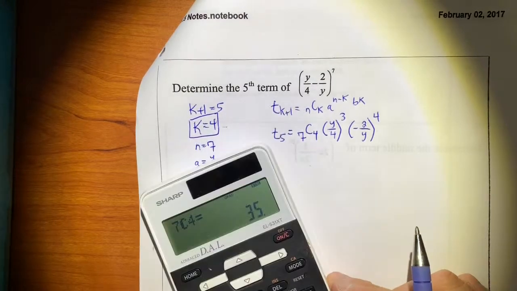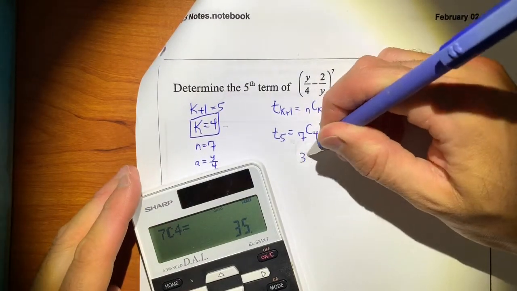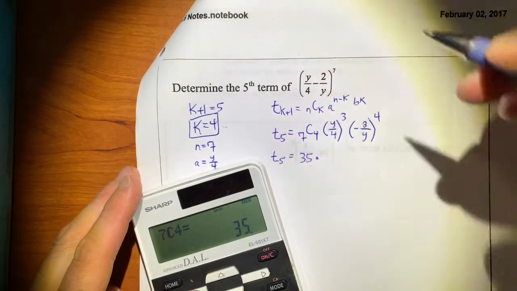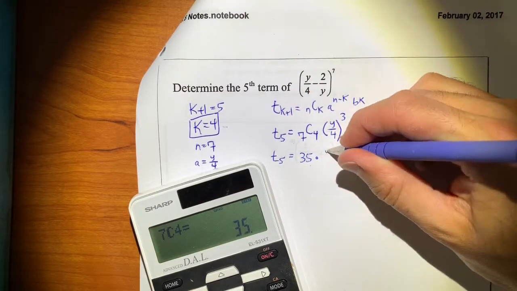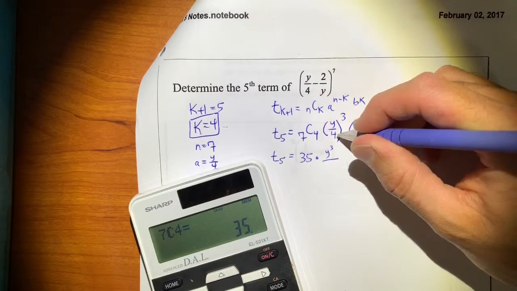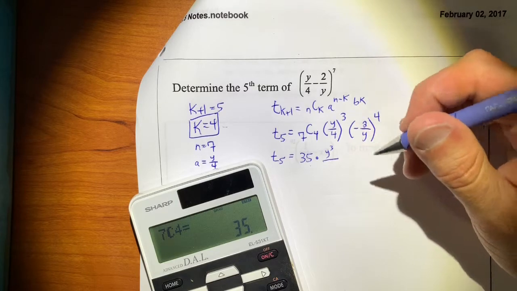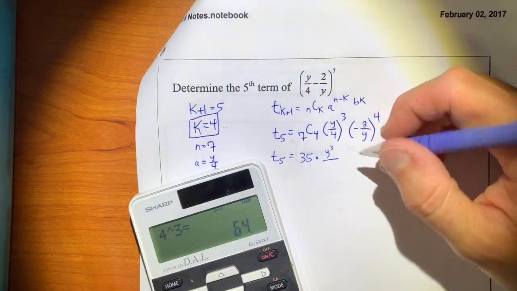7C4 is 35. Just recopy the t to the 5. And then I got y to the power of 3 over 4 to the 3. I should know that, but 64? I'm just going to double check.